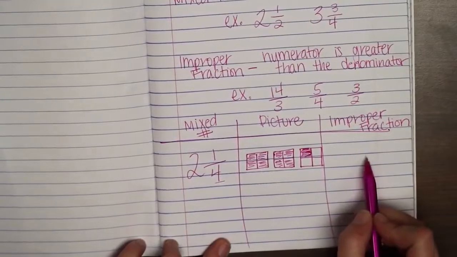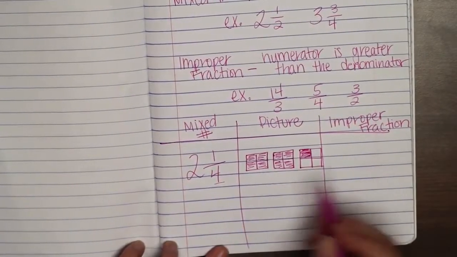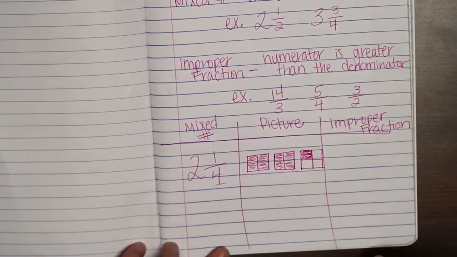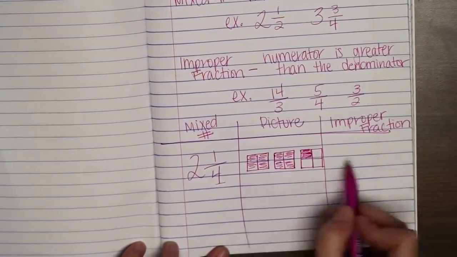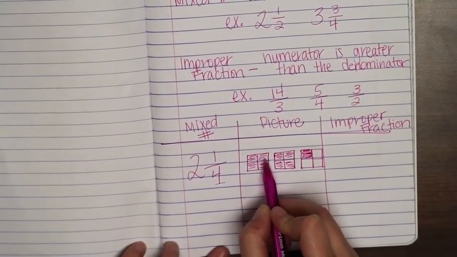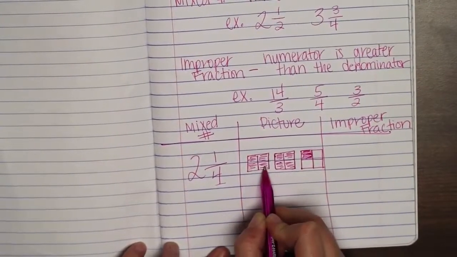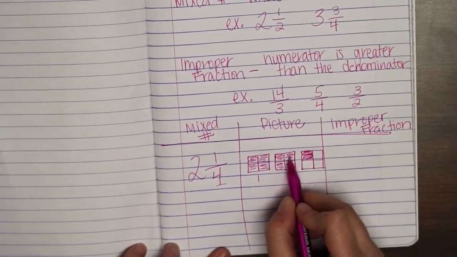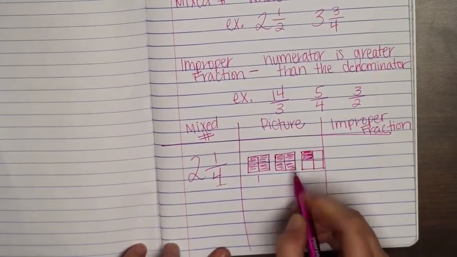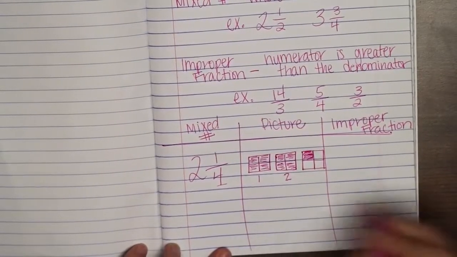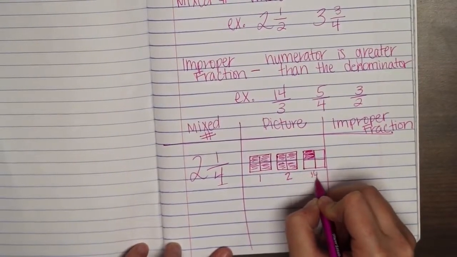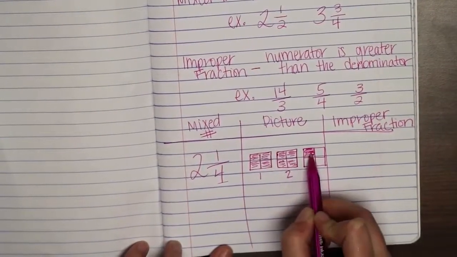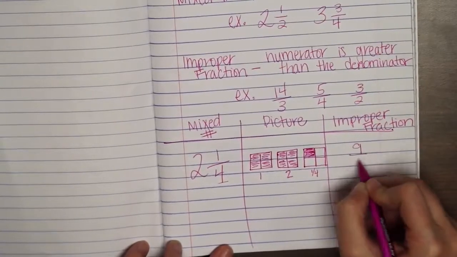Okay, so as an improper fraction, you're asking yourself, how many fourths do we have in 2 1/4? So if we look at our picture, here's 1/4, 2/4, 3/4, 4/4, make 1 whole. 5, 6, 7, 8/4. That would be my second whole. And then here I have 1/4 left. So altogether, we have 4, 8, 9 fourths.